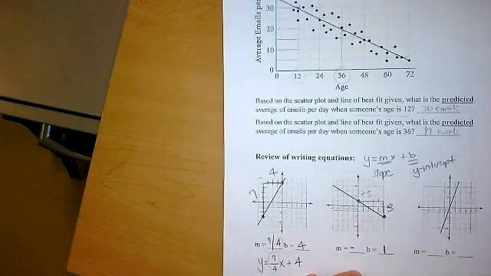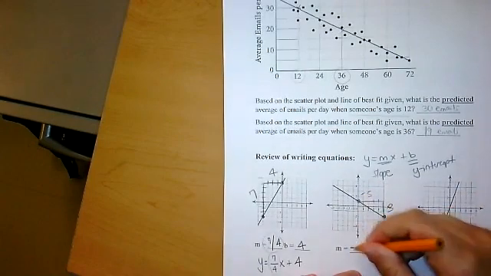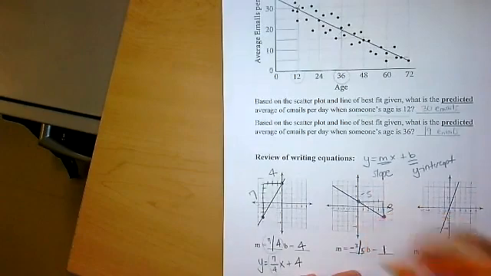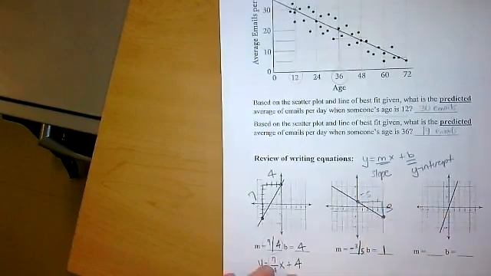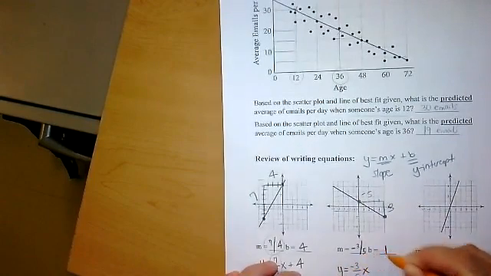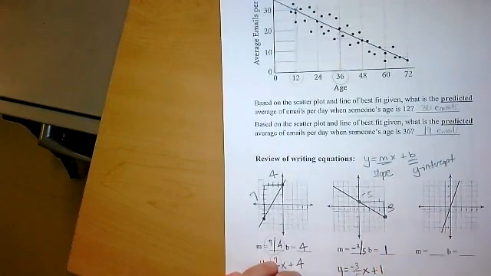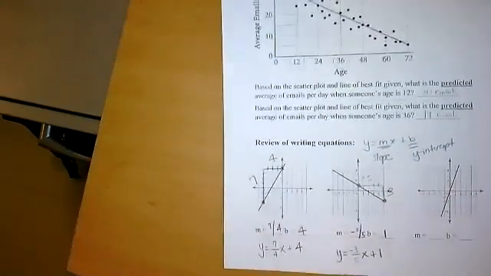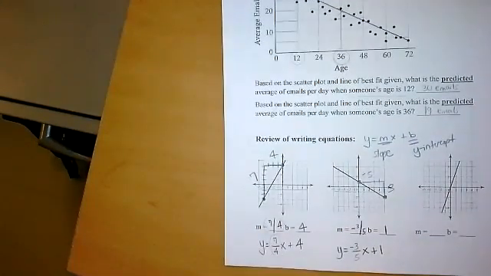When I do rise over run, 3 over -5, that results in a negative slope anyway. So my m value should be -3/5. Putting those two concepts together, I have y equals -3/5 x plus 1.